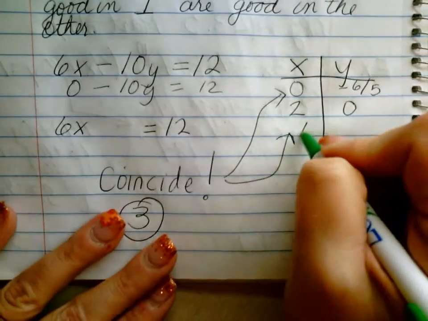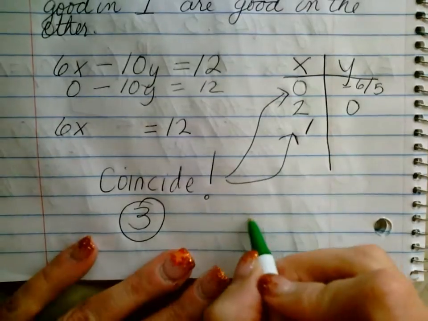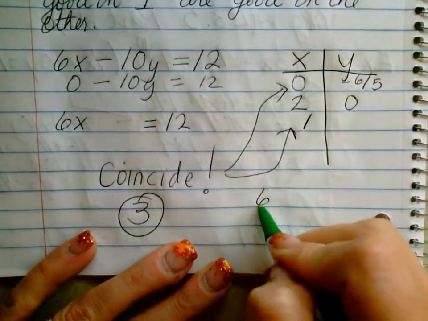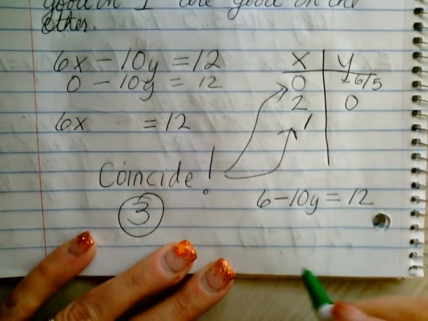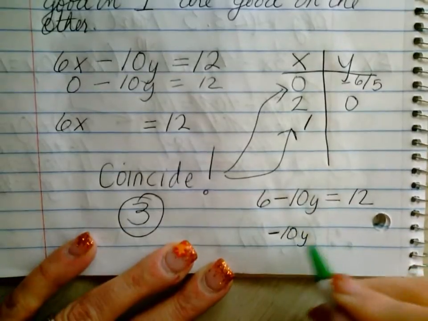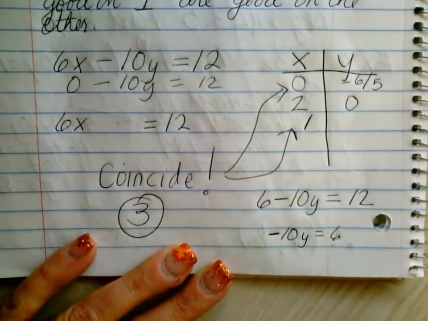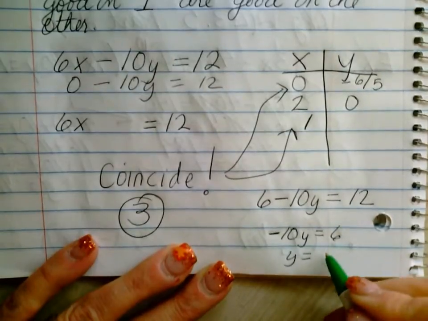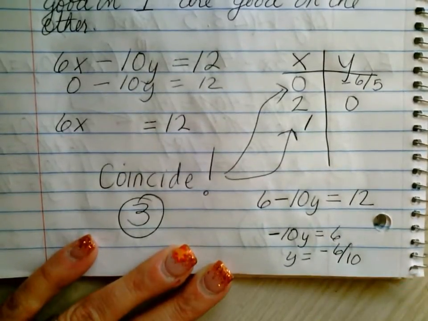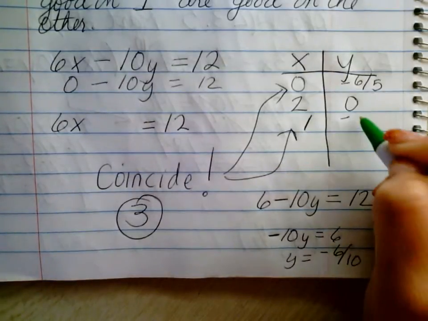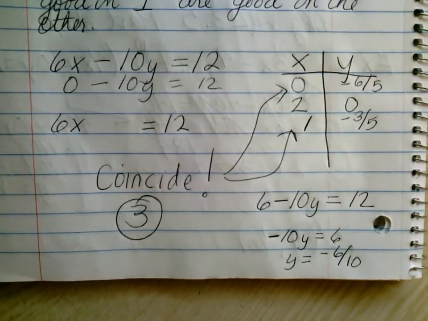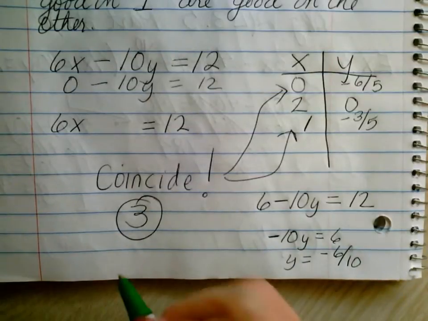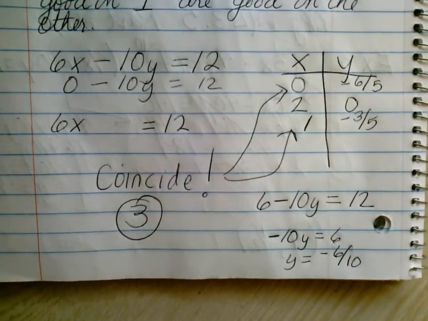Let's do x is 1. If x is 1, then it's 6 times 1, which is 6 minus 10y equals 12. Subtract 6, negative 10y equals 6. So I have y equals negative 6/10, otherwise known as negative 3/5. Okay? Now I have 3 solutions, and haha, that's not one of the ones that they have. So there is my list of solutions that you will need to have for me.